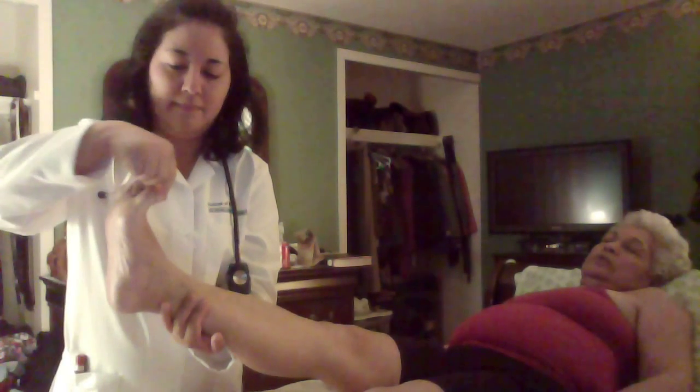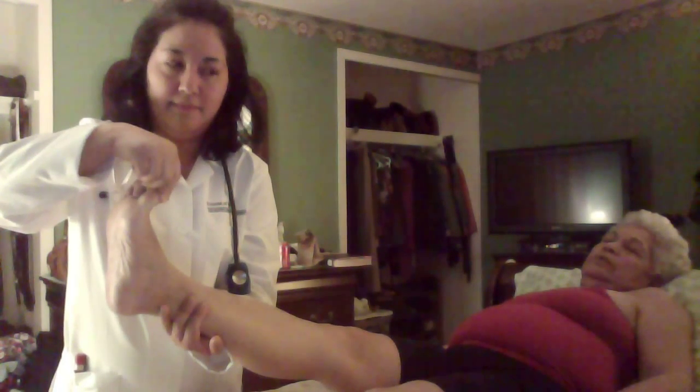Very good. Now I'm going to do the same thing with the right side, okay? With the right toe. Okay? Close your eyes. No peeking. Up, down, up, up. Very good. Excellent. So you have intact proprioception.